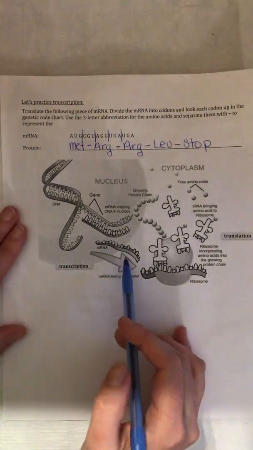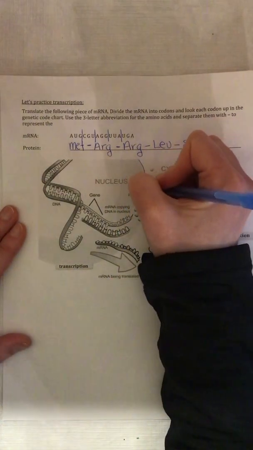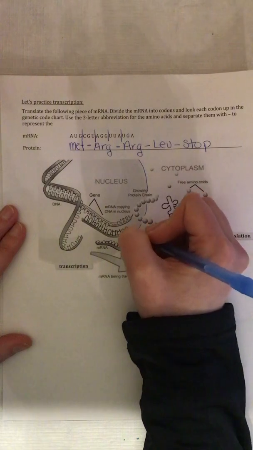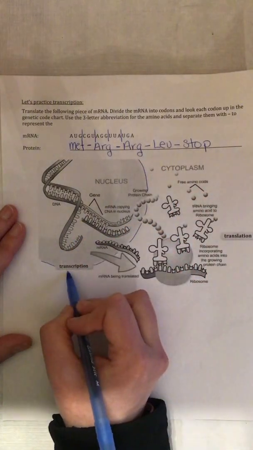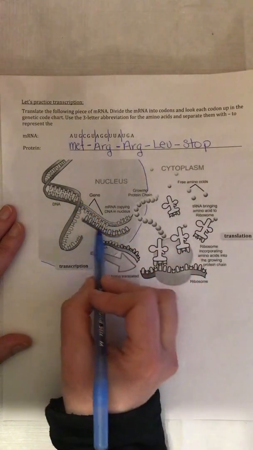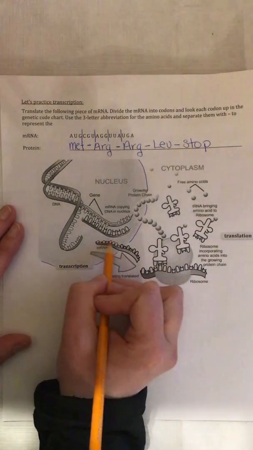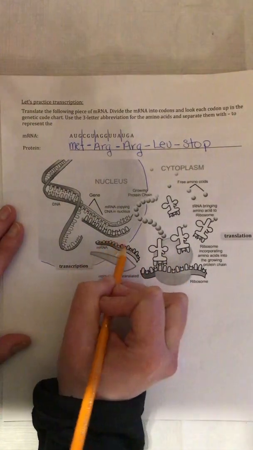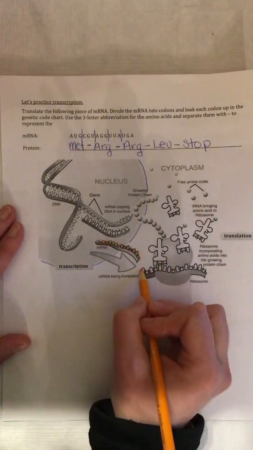So this schematic here shows us that here's our nucleus. Transcription is taking place in our nucleus. We have our DNA. Our DNA got opened up to create our mRNA that's able to leave the nucleus.